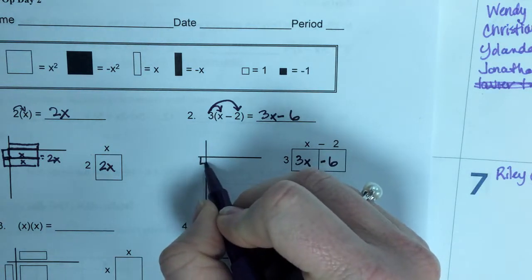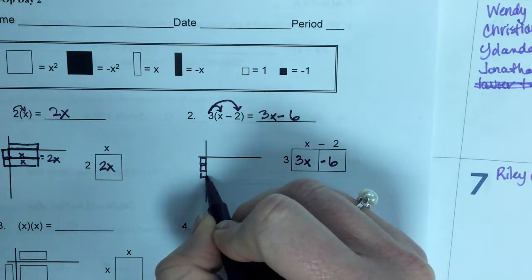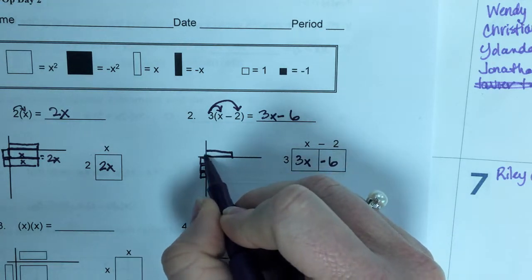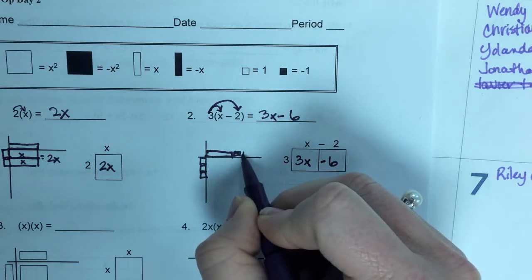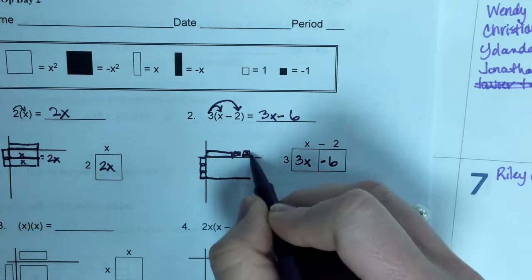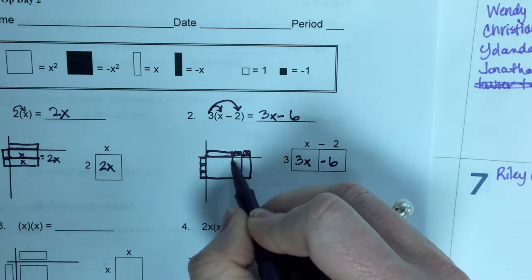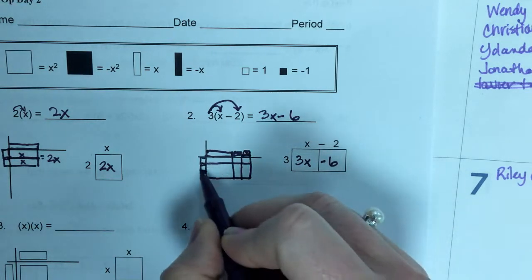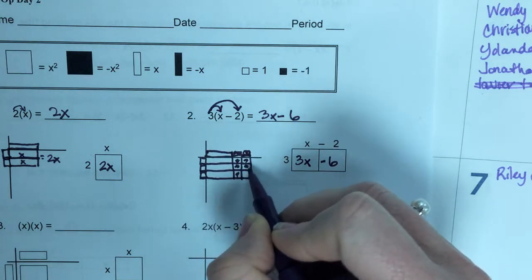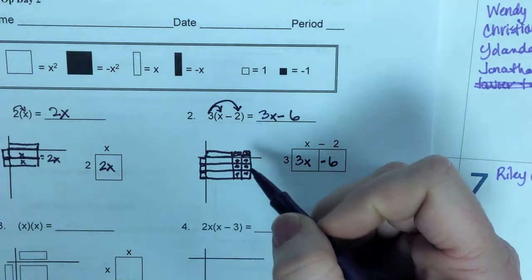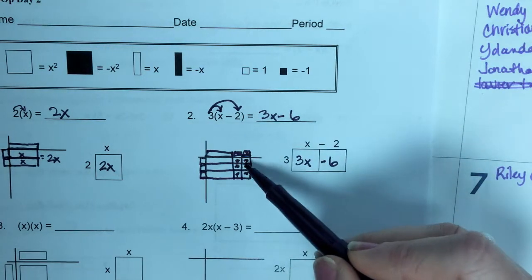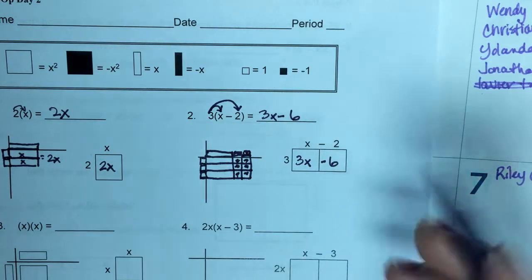So here on the side, I'm just going to have my 3 little squares for 3, and then up here I'll have an x, and then my shaded 2 little squares for the negative 2. And now I will connect all of them. And these, of course, will be shaded also, since when we multiply a positive and a negative, we get a negative value. So we can see we have 1, 2, 3 x, and 1, 2, 3, 4, 5, 6 negative 1s.